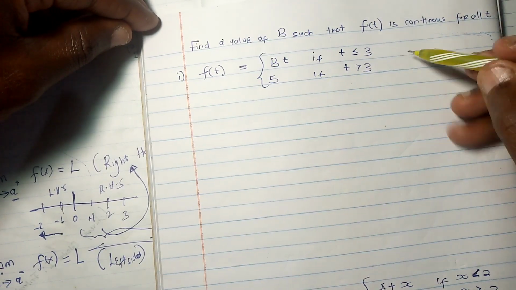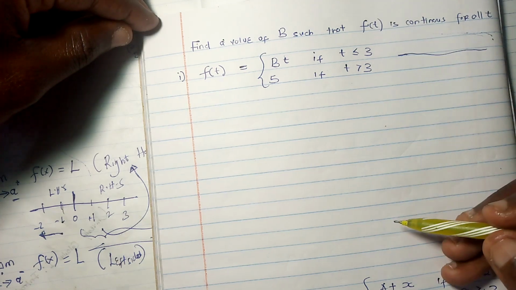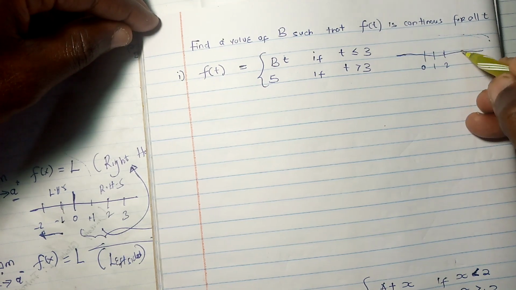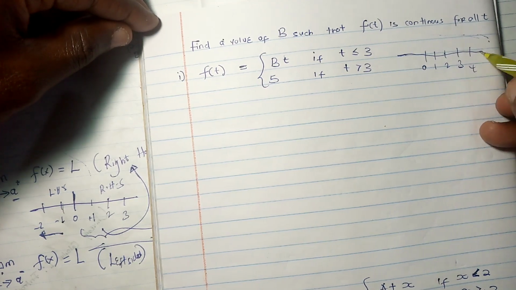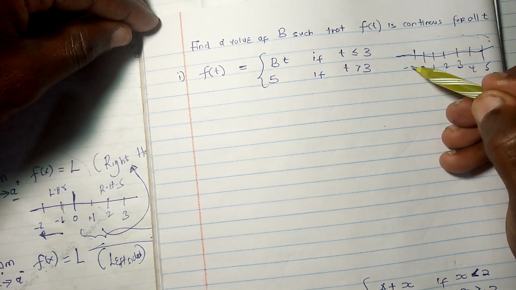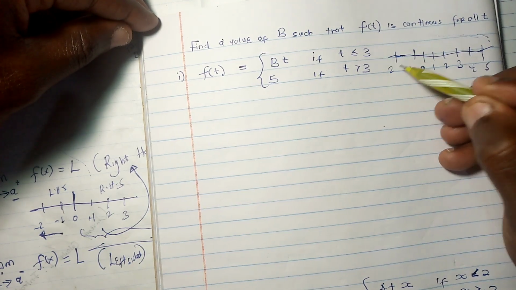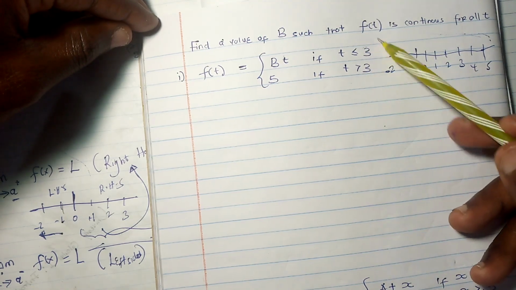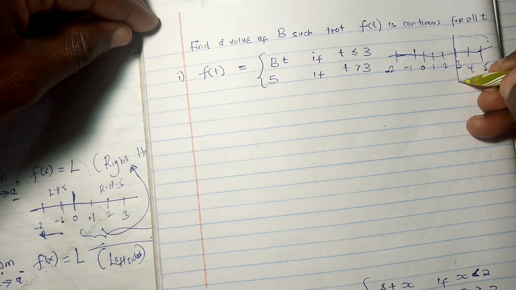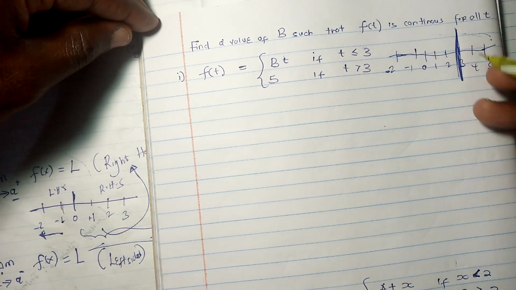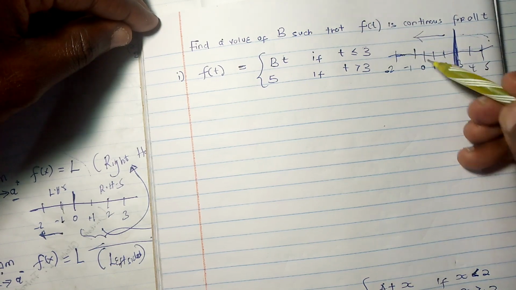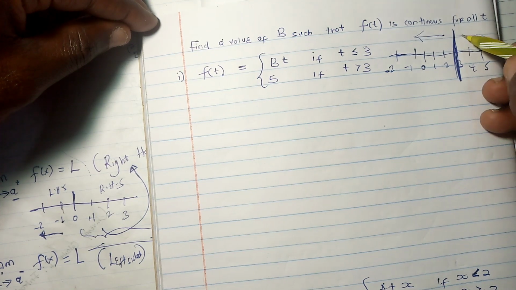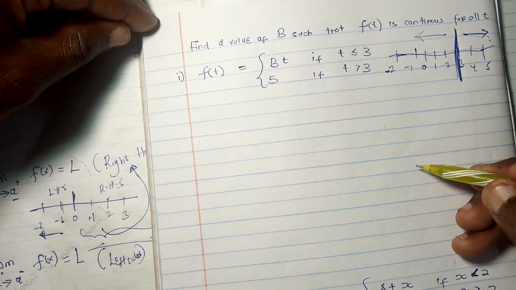In essence, when you draw a number line, you have 0 here, 1, 2, 3, 4, 5, minus 1, minus 2, that way. The point of concern here is 3. So this point here is the point of concern. Anything that goes this side is going to be our left hand side limit, and any point that goes this side is going to be our right hand limit.